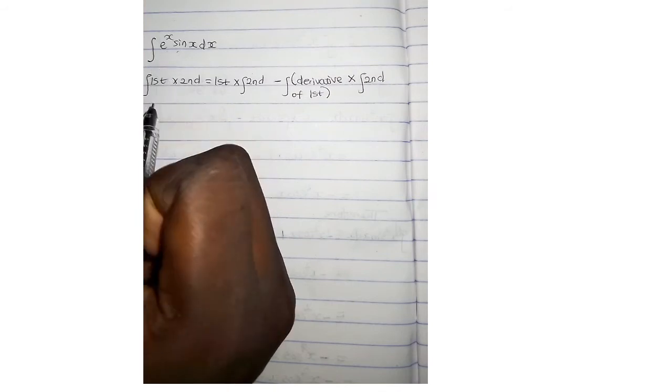Alright, so putting into action, we're going to have the integral, the first and the second, which is this. The easy one to differentiate here is exponential x. So exponential x is going to become the first function.